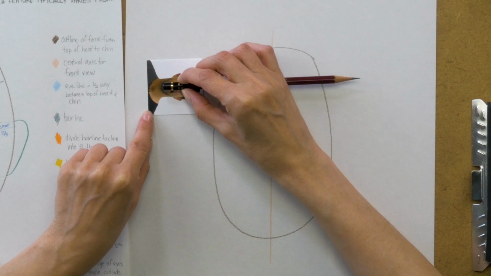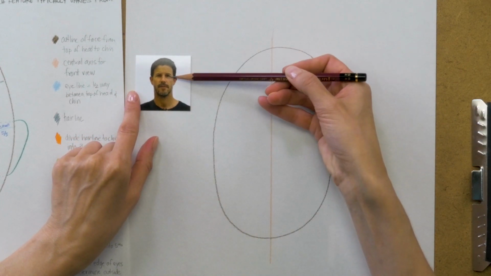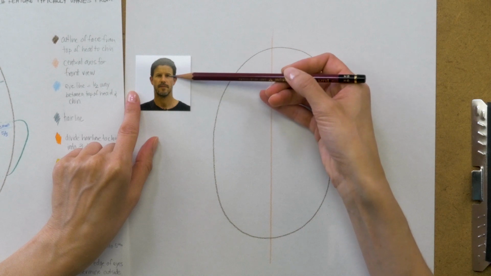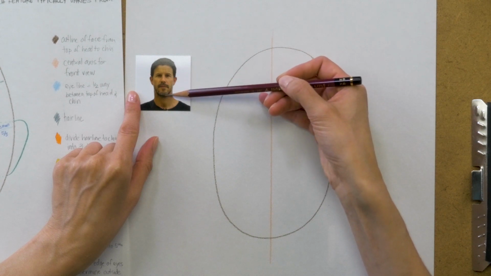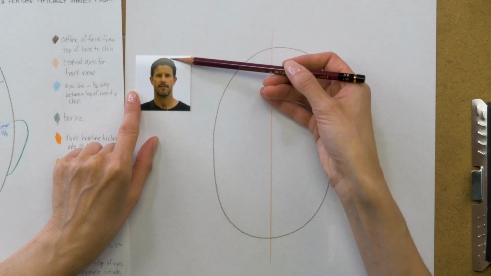And Parker's chin is just a hair larger. So the bottom half of his face, from the eye line here to the chin line, is just a tiny, tiny bit larger than from the middle of the eye to the top of the hair. Maybe if he just spiked his hair up a little bit, it would be perfectly equal.